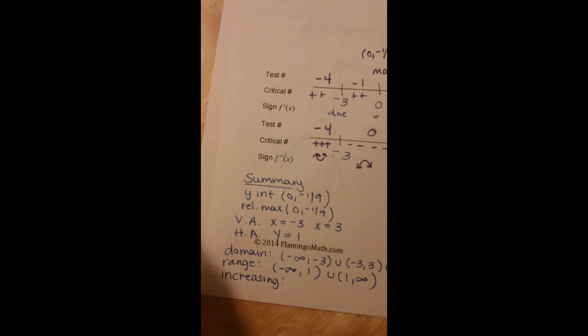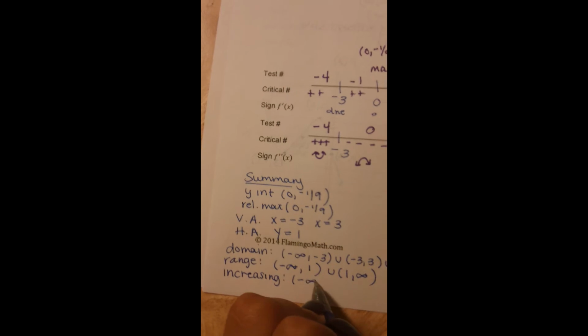It increases, where does it increase? From -infinity to -3, and from -3 to 0. It decreases from 0 to 3, and from 3 to infinity.